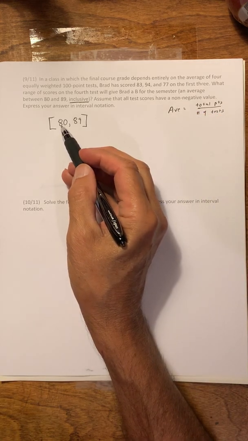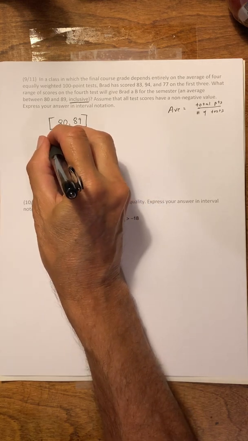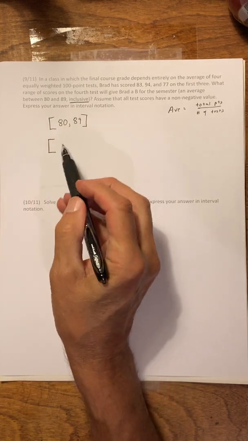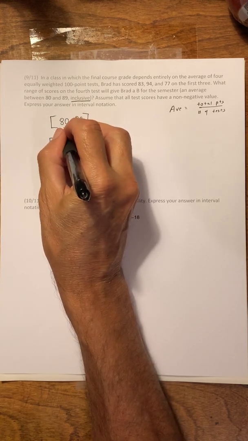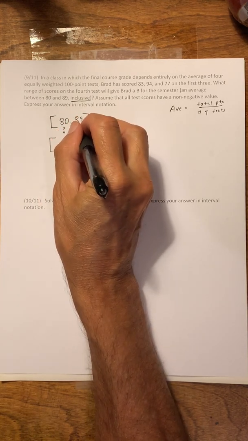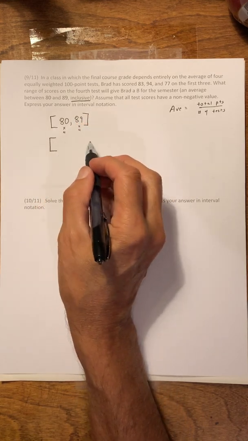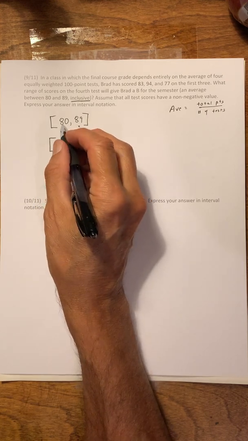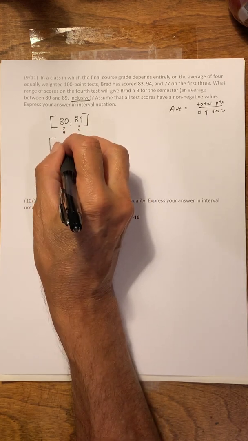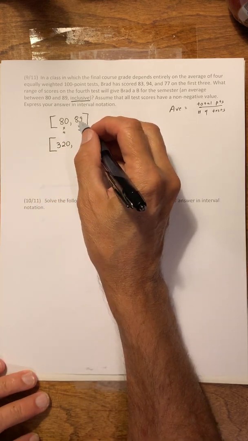If Brad's going to have an 80 average, then his grade total needs to be 4 times that. So I'm going to multiply each of these averages by 4 to get the grade total that he's going to need. So 4 times 80 is 320. And 4 times 89 is 356.